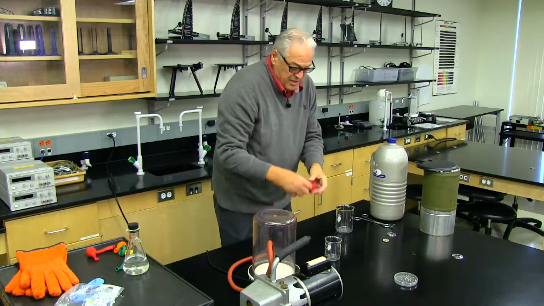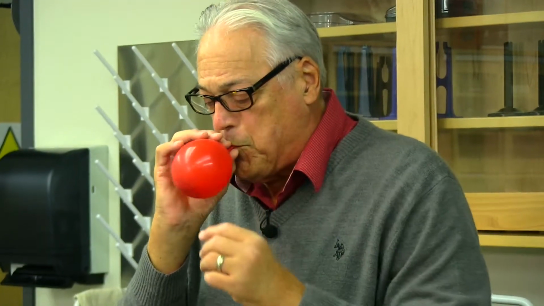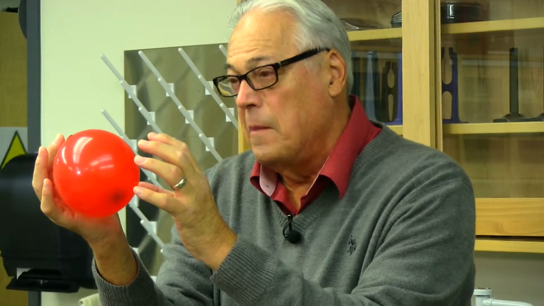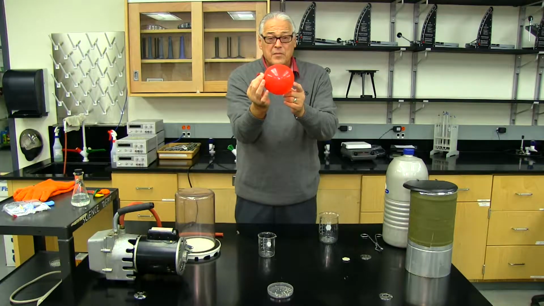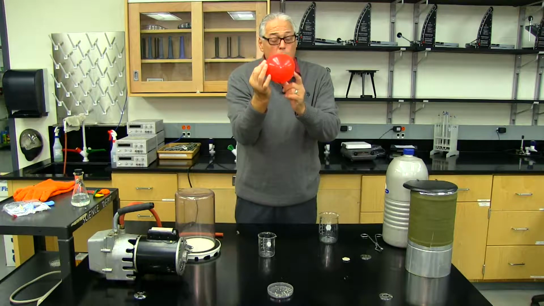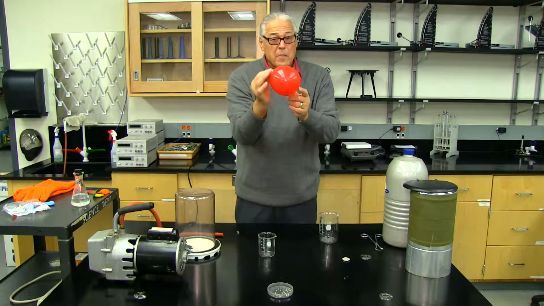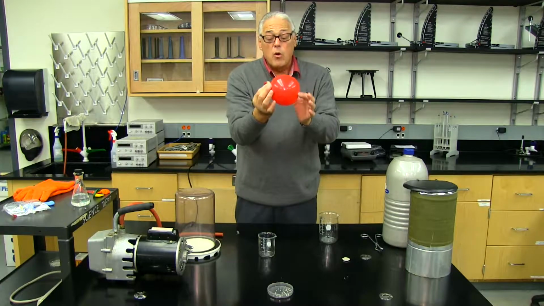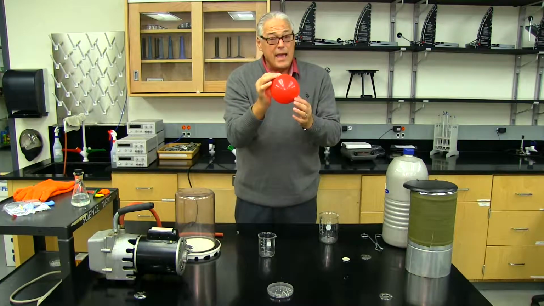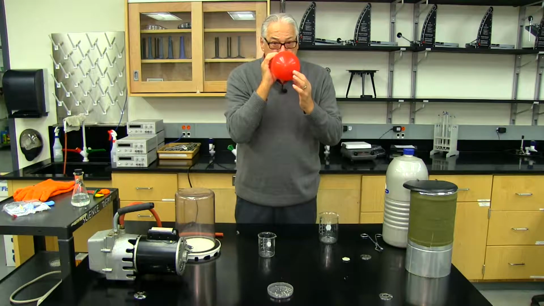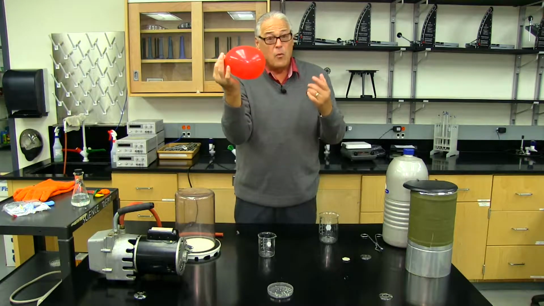In the same fashion, when we blow into the balloon, the air molecules inside hit the inside of the balloon, bounce off, and impart a force on the rubber. That force causes the balloon to expand. So now we know why the balloon gets bigger. When we pump more gas into the balloon by adding air, the balloon gets bigger. Why?